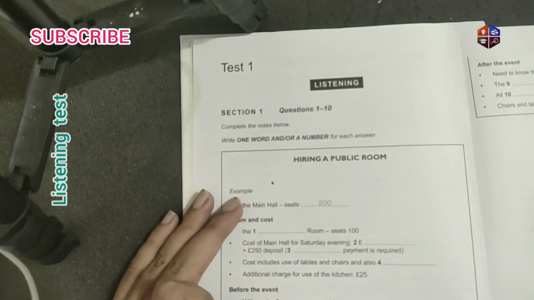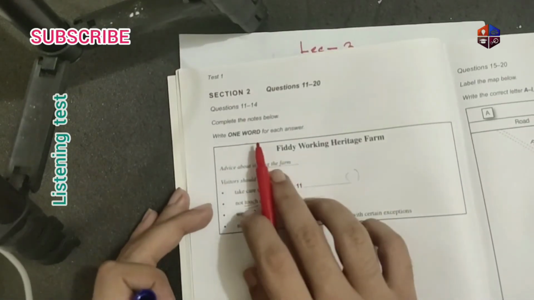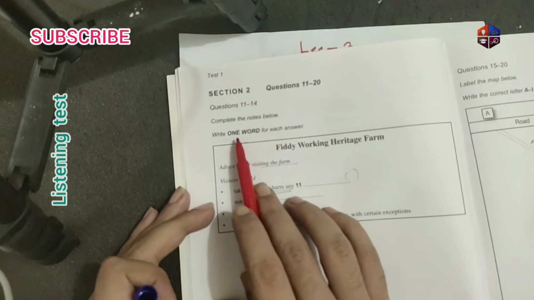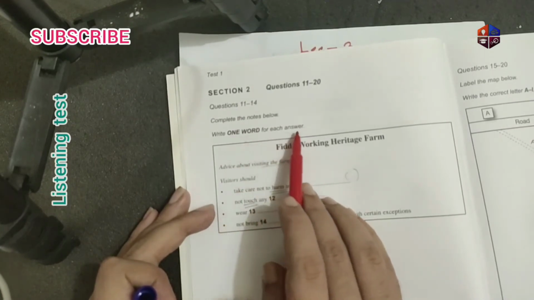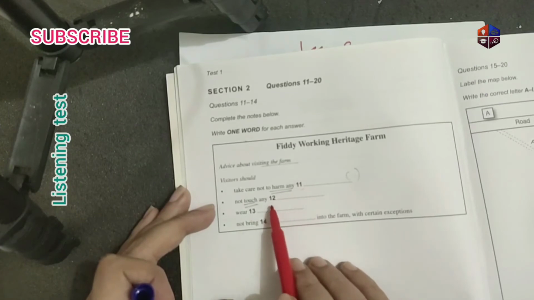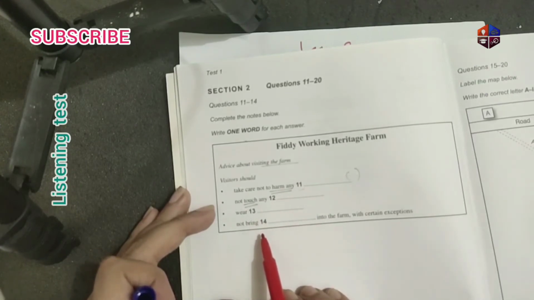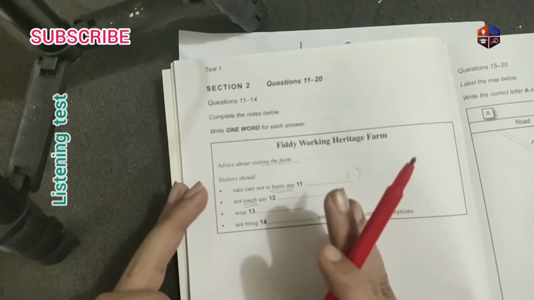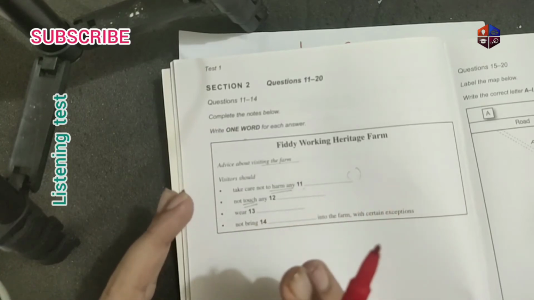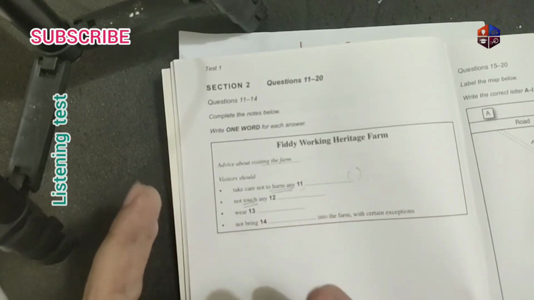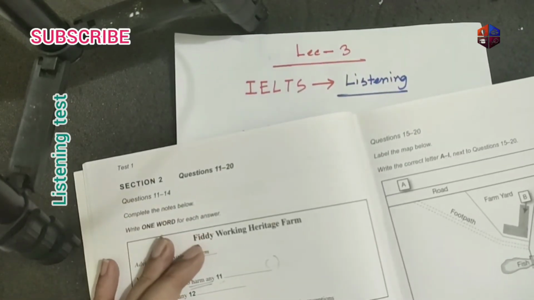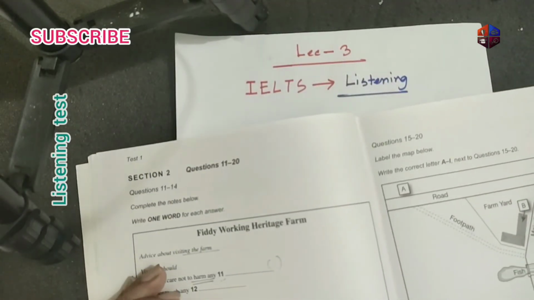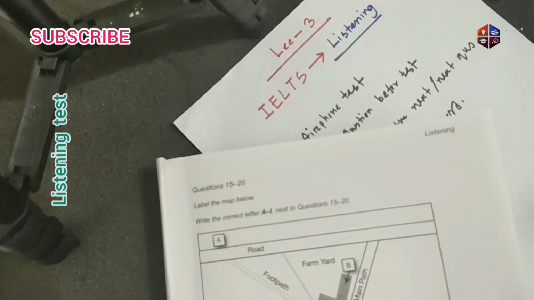In the same way, every part may have its own different type of instruction. In section 2 you will get one word for each question. That means for number 11, number 12, number 13 and 14 the answer should be one word. So be careful to answer your questions. Before that, you have to look at the instruction first. Be very careful.